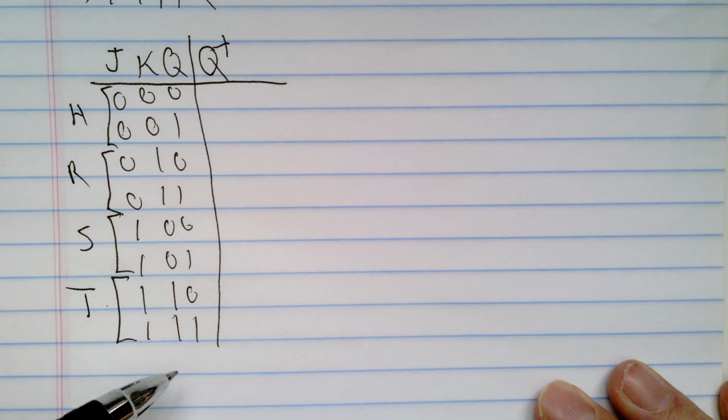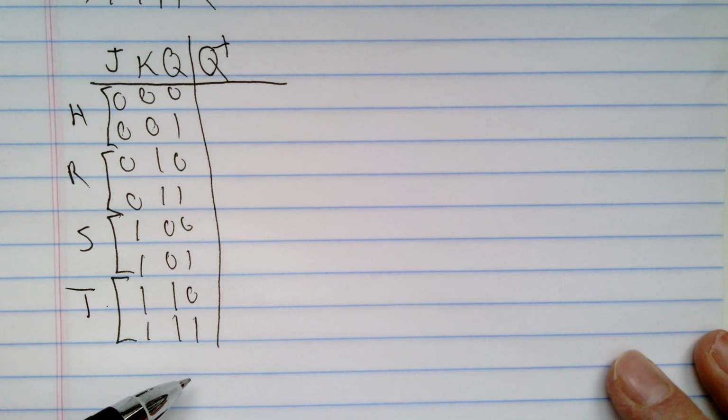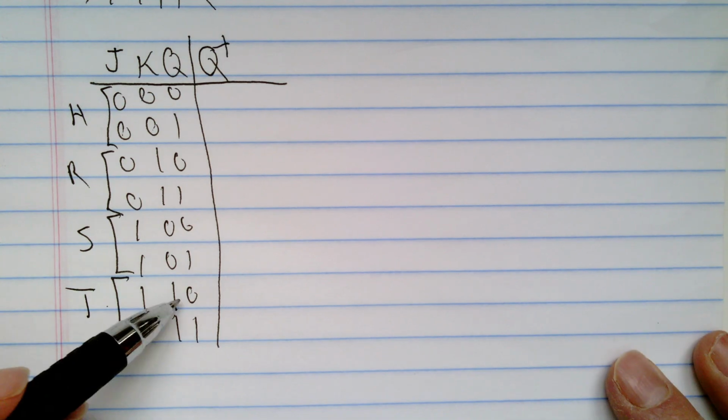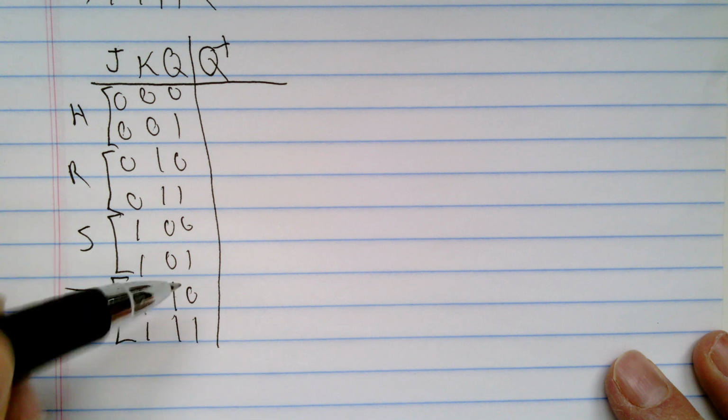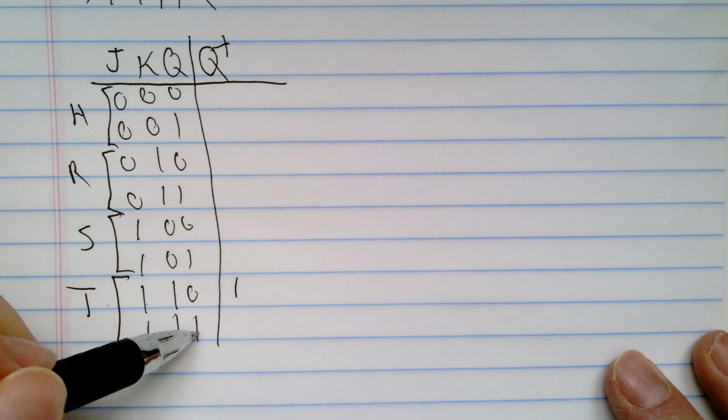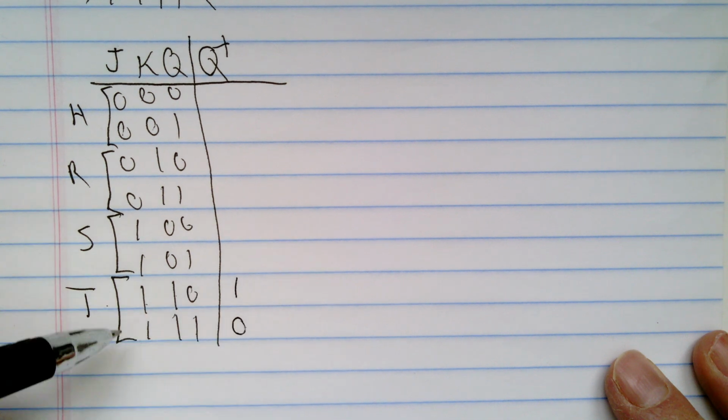Toggle state's just like a toggle flip-flop. That is to say, if both J and K are asserted as 1, Q goes from 0 to 1, or from 1 to 0 in the next clock phase.